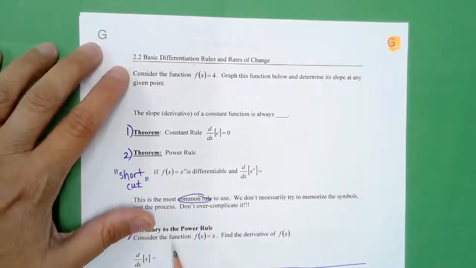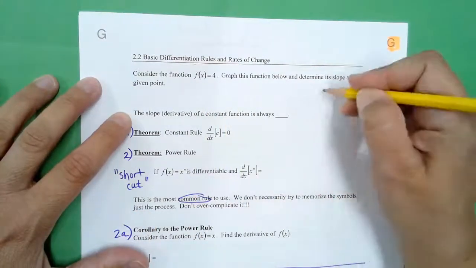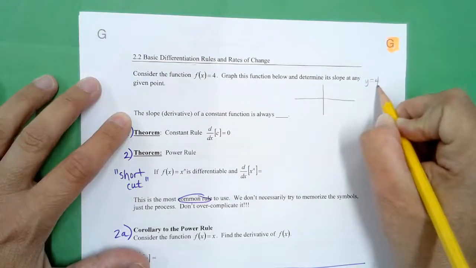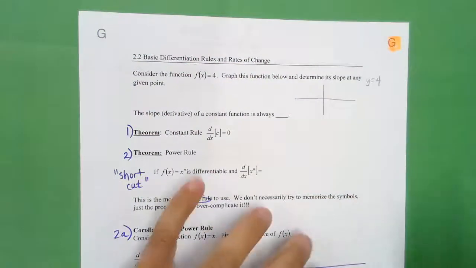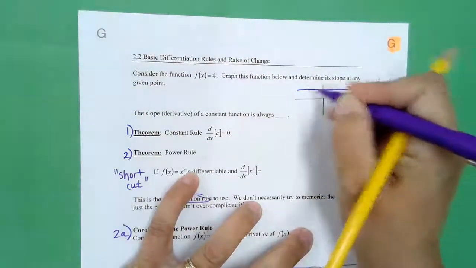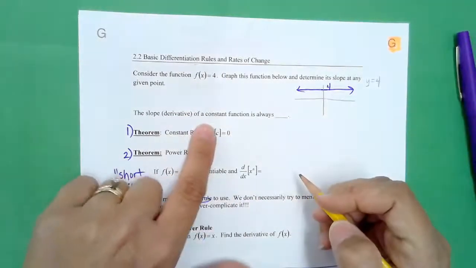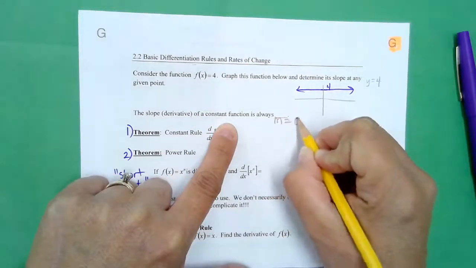And so if we consider this constant function, and if we graph it, f of x equals 4 is the same thing as y equals 4. So if I graph that function, I am going to have just a horizontal line through the number 4, and the slope or derivative of any constant function, the slope, is always equal to 0.